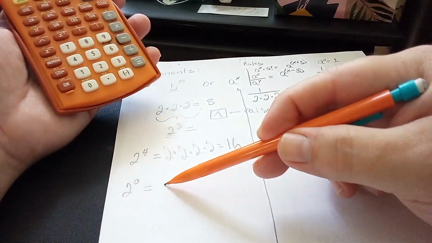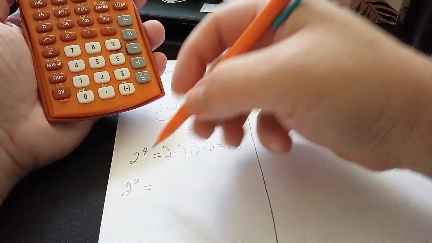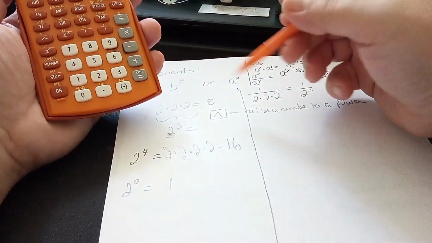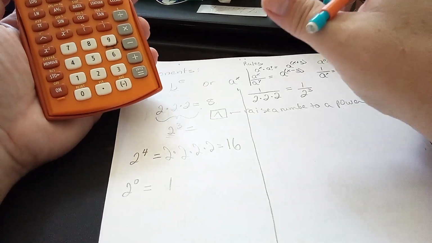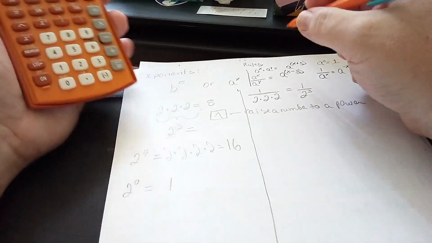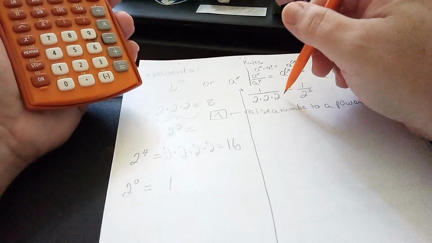2 to the power of 0 is equal to 1. There are some rules about exponents, and I'm just going to explain them. But let's do another example. Let's look at this example.